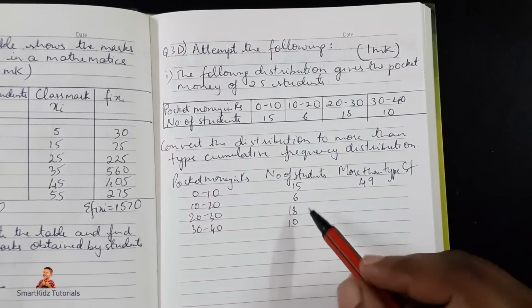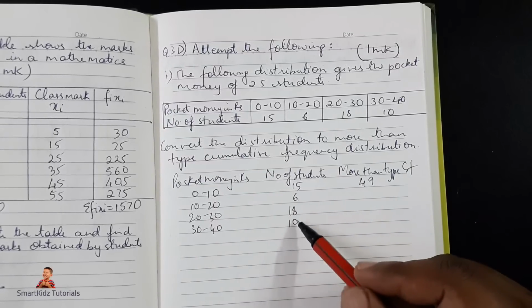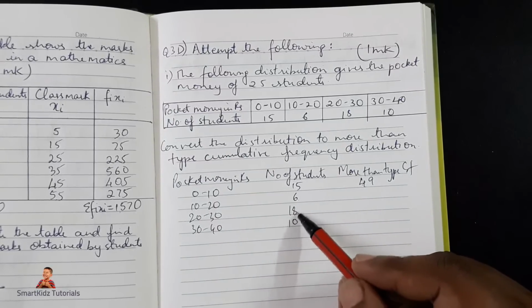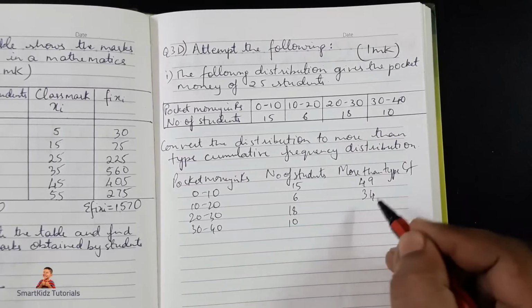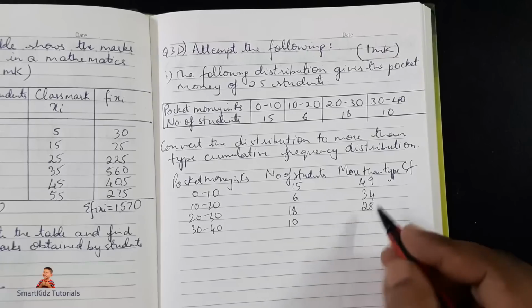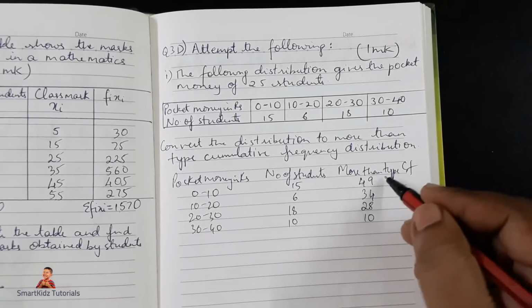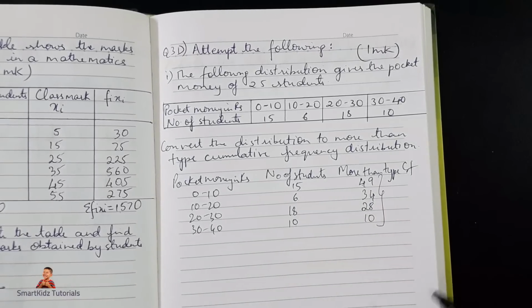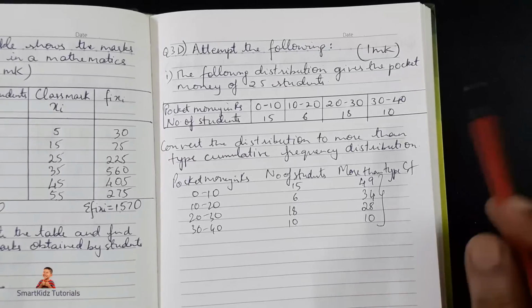Next, we add the 3 over here, so that is 18 plus 10, 28, 28 plus 6, 34. Then 10 plus 18, that becomes 28, and finally 10. So this is all that you are asked, and for this you get 1 mark.